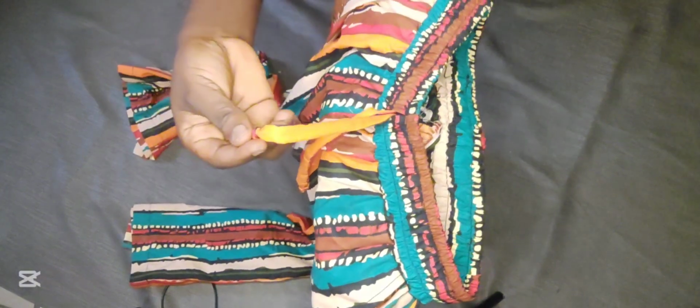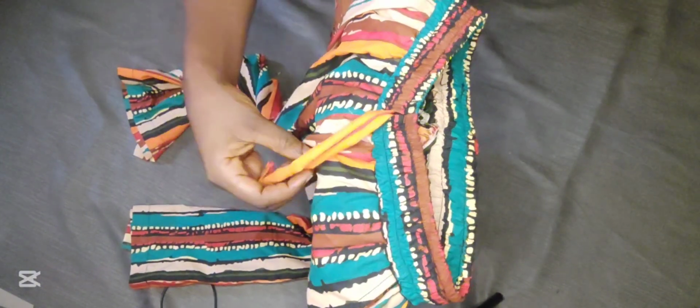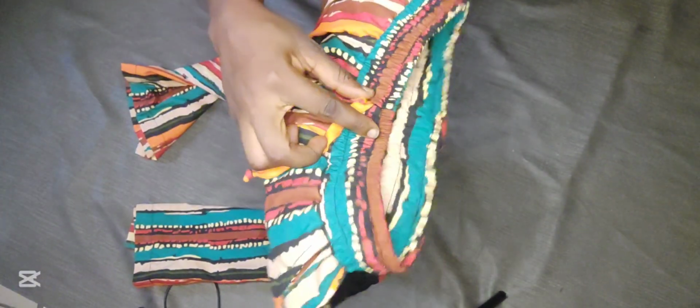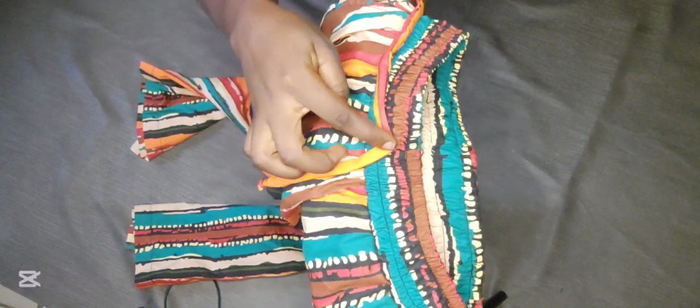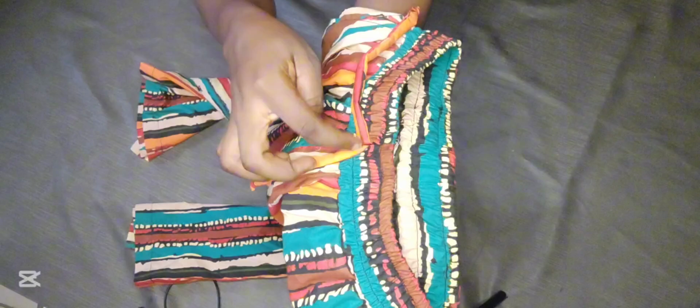I finished with everything. I also made a rope. I cut a long strap, then stitch it and turn it out and bring it out. So from that small opening, I told you, from that small opening, I pass the rope all around to bring it up like this.